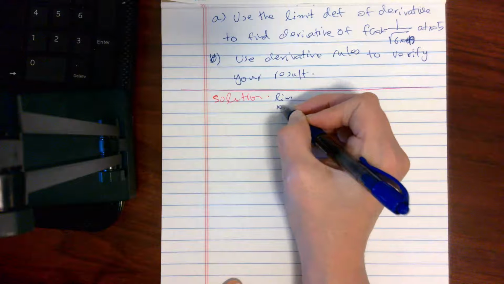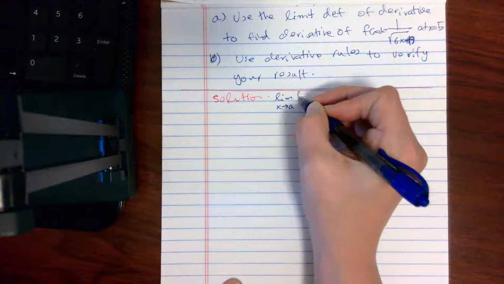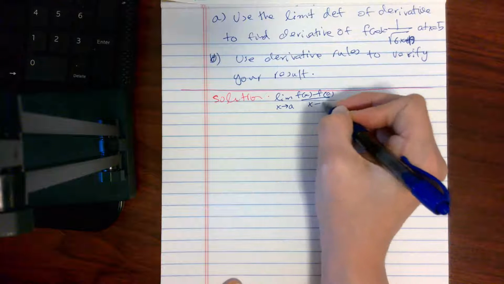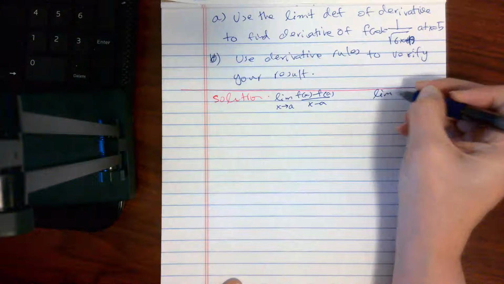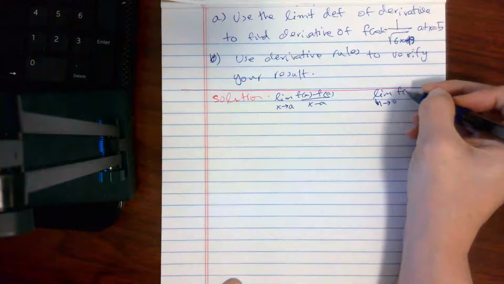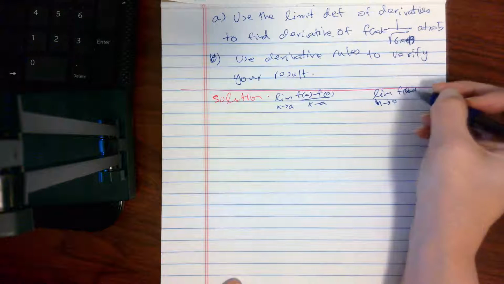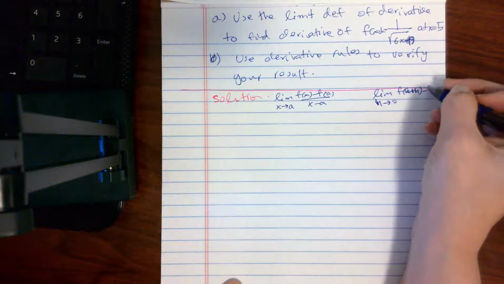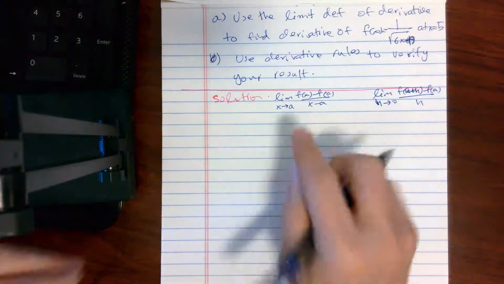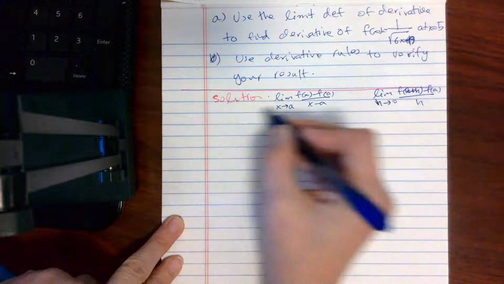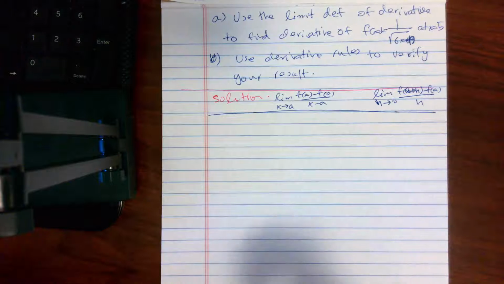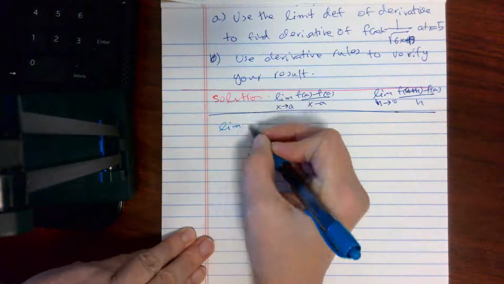We have two types. One is this limit, and the other one is this limit, f of a plus h minus f of a over h. If I write both of them down, those are the two limit definitions.